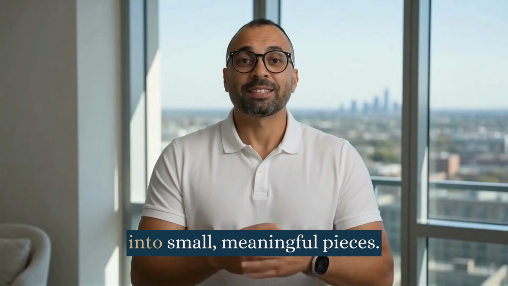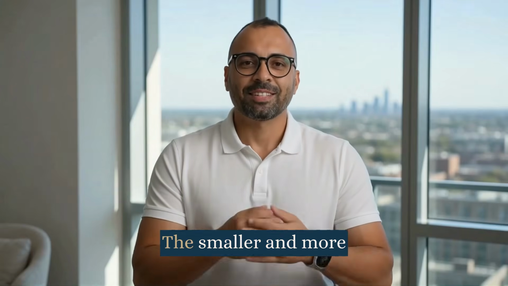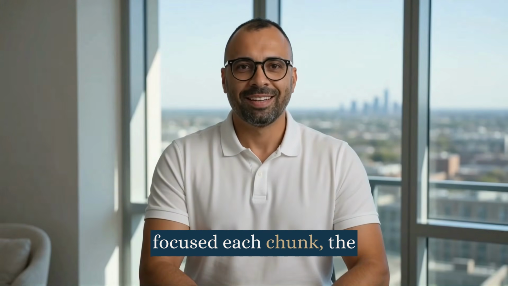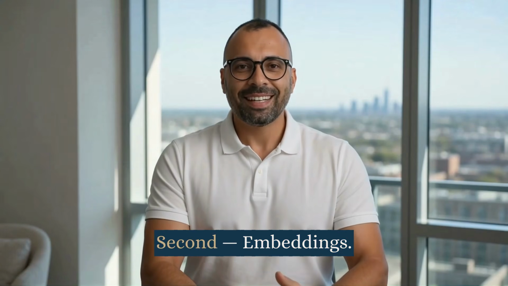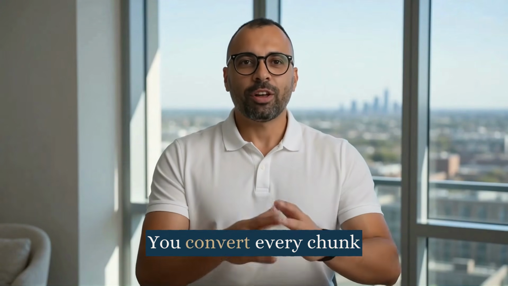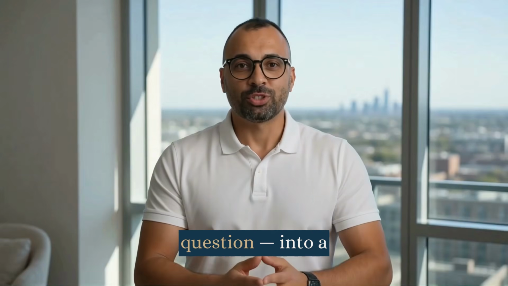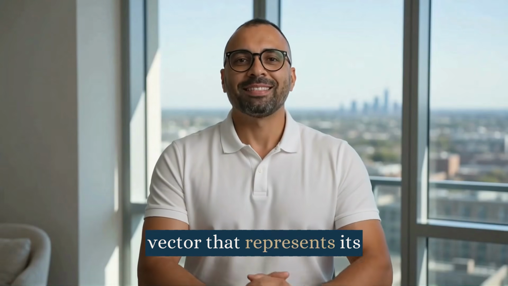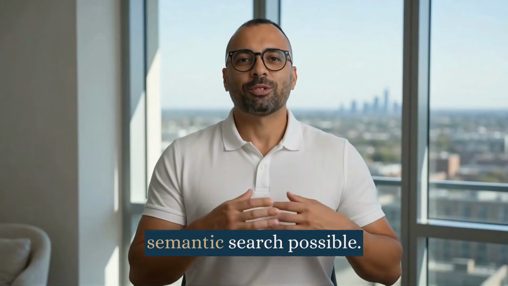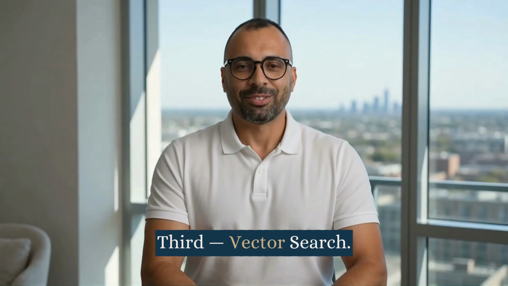First, chunking. You split your documents into small, meaningful pieces. The smaller and more focused each chunk, the more precise the retrieval. Second, embeddings. You convert every chunk and every user question into a vector that represents its meaning. This is what makes semantic search possible. Third, vector search.